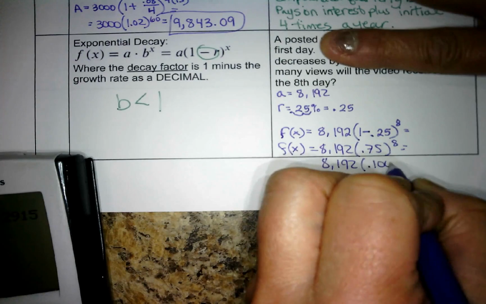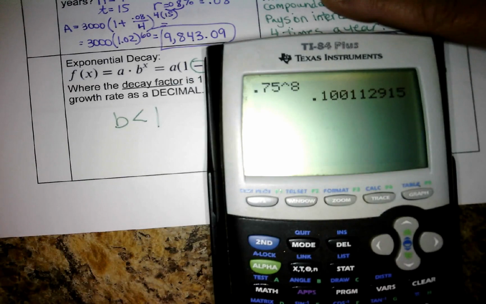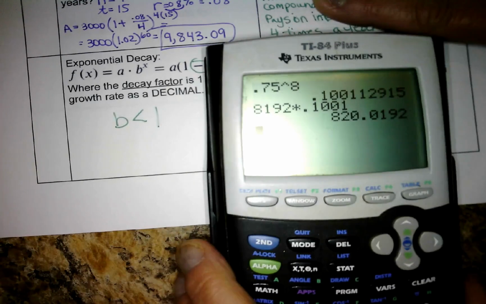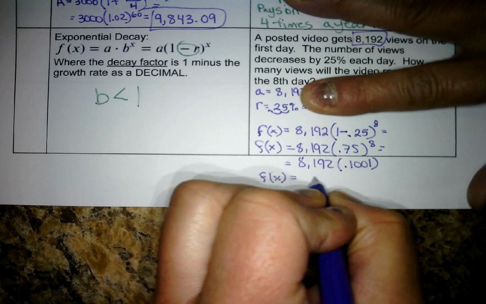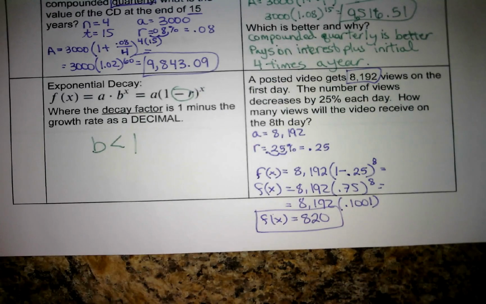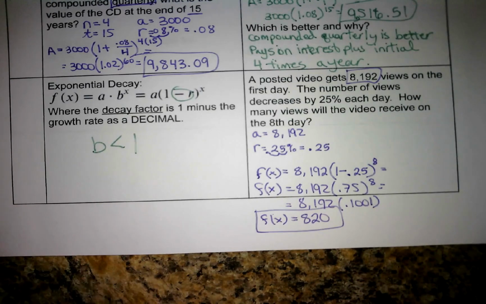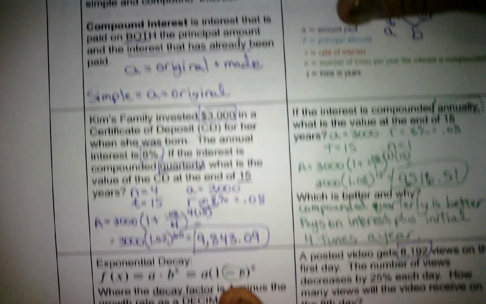Okay. So now I'm going to do 8,192 times that 0.1001, and I get 820. So on that 8th day, I'm only getting 820 people watching my video on 6.3 exponential growth and exponential decay. My video just isn't as popular anymore. So it's the same exact formula, 1 minus r to the x here, and here it was just 1 plus r to the x.